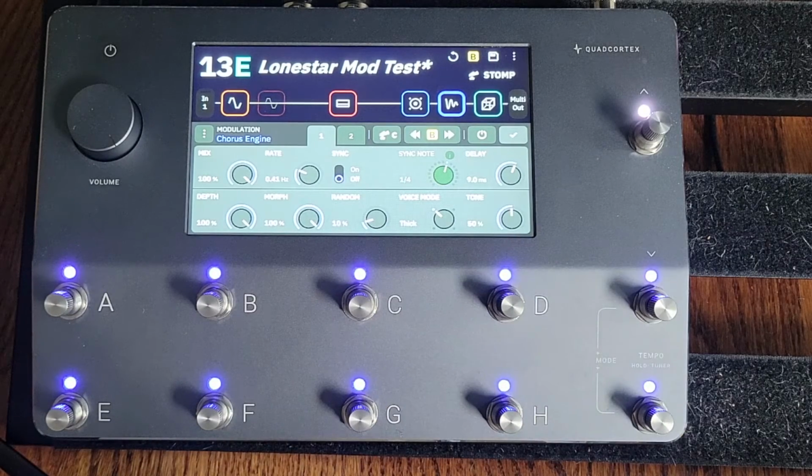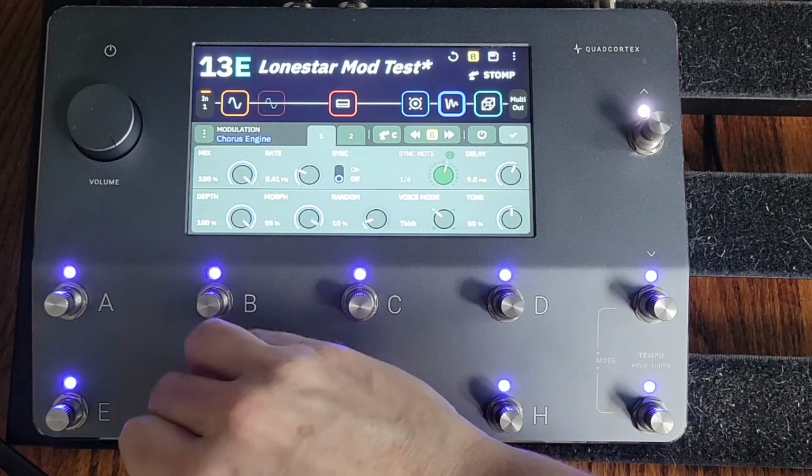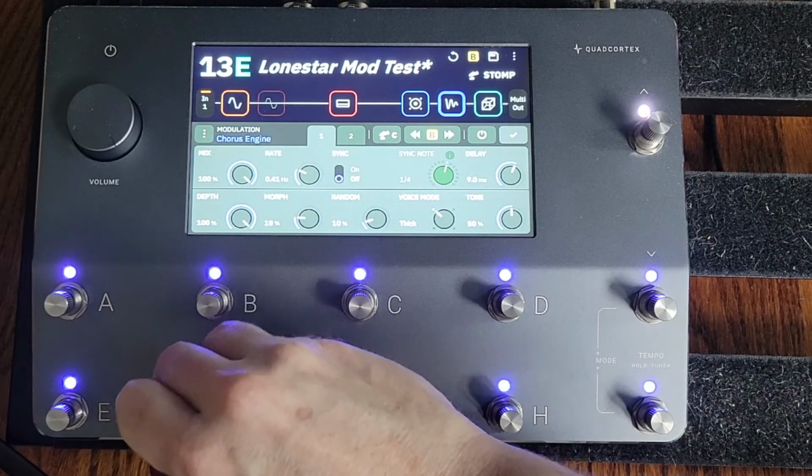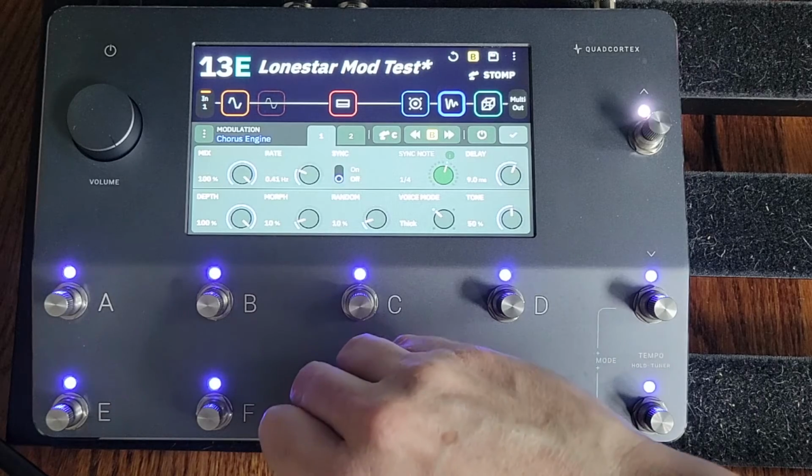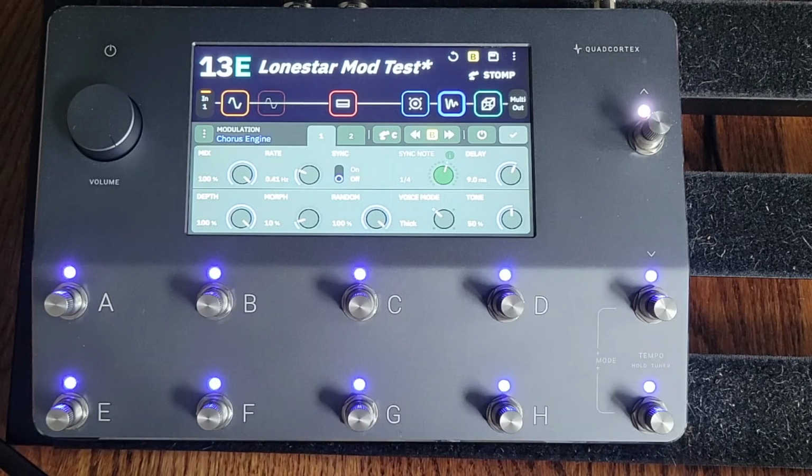it's kind of subtly increasing the effect to my ear. And then the random is doing what it says. It's making the effect less predictable.